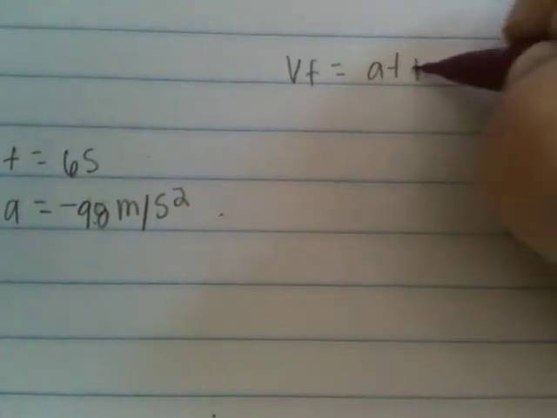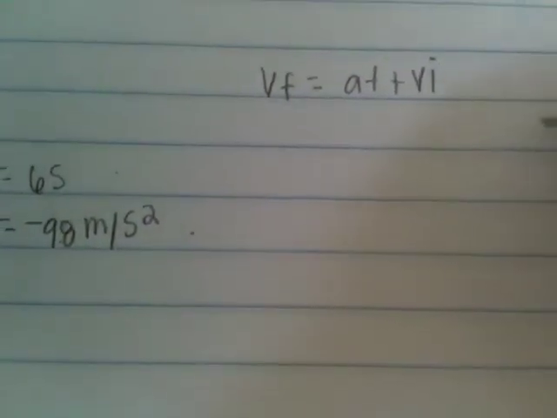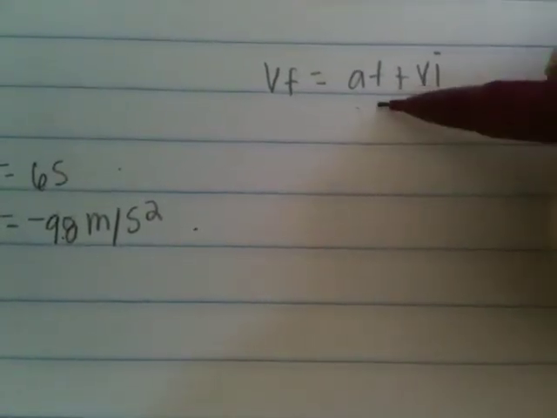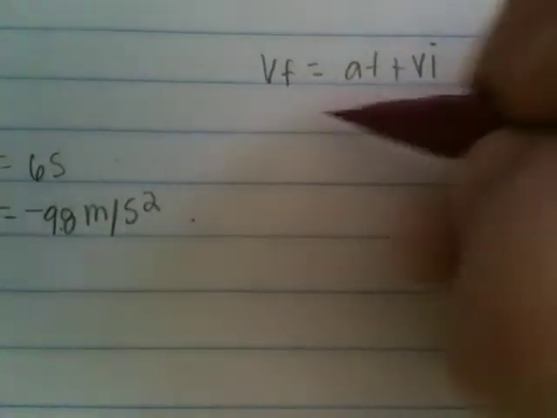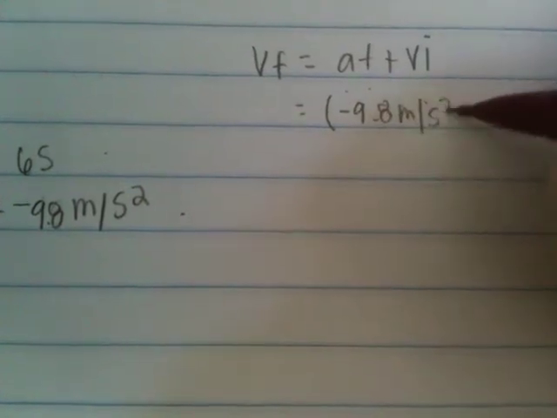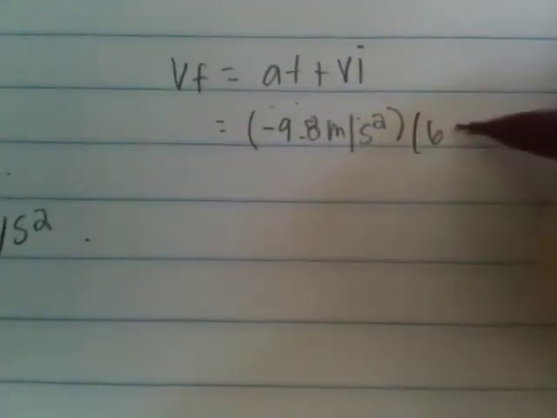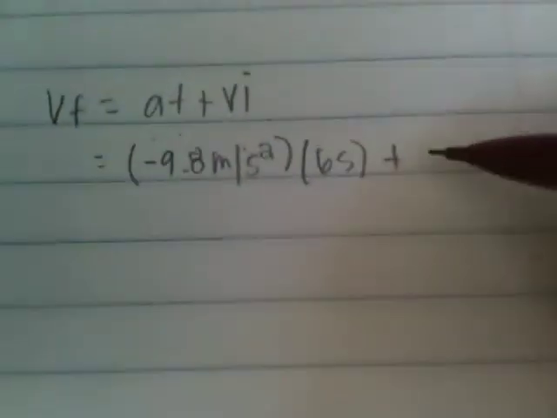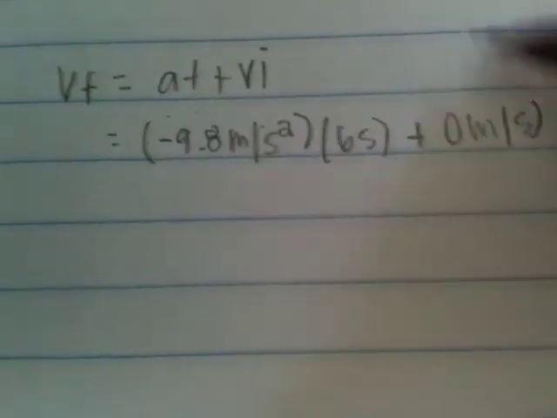So to first solve for the speed with which it strikes the water, we are going to use the formula VF equals AT plus VI, because we know the acceleration, the time, and the initial velocity. So our acceleration is negative 9.8 meters per second squared, our time is 6 seconds, and our initial velocity is 0 meters per second.